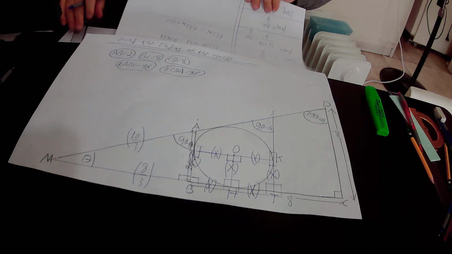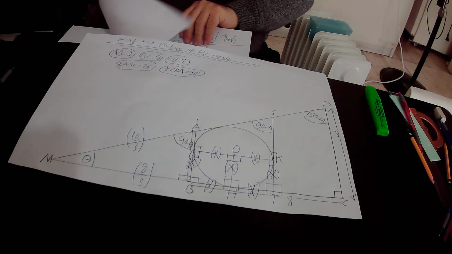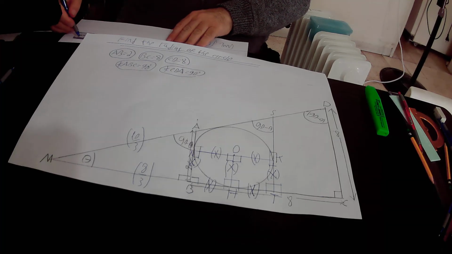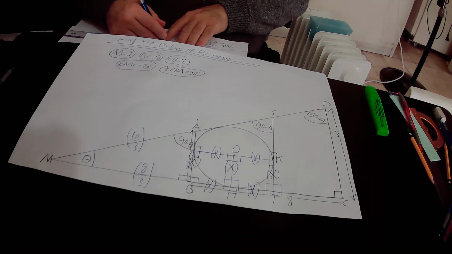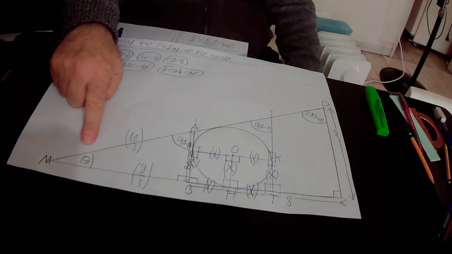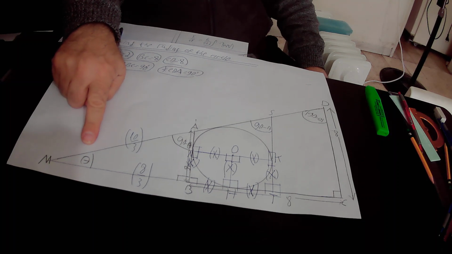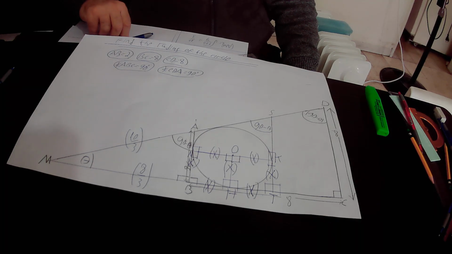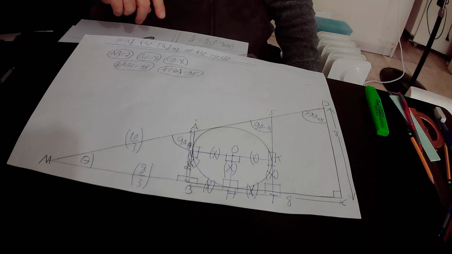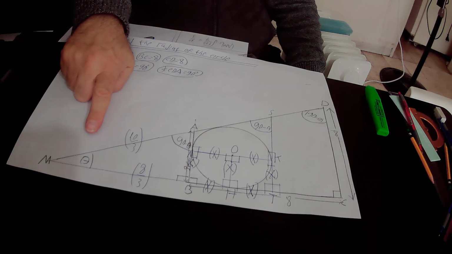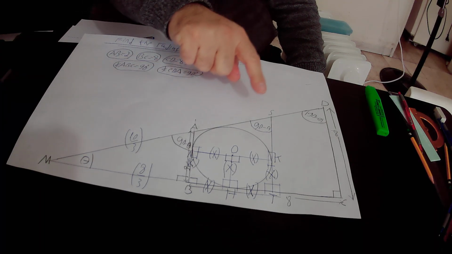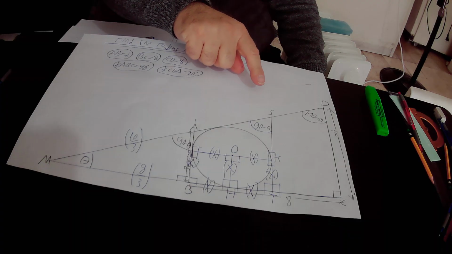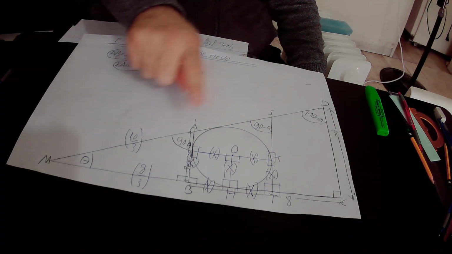In addition, this is angle theta. It is a common angle that belongs to both triangles, so we can write down that angle theta equals itself. If we relate to angle theta as it belongs to the middle triangle STM, it will be defined as angle SMT.